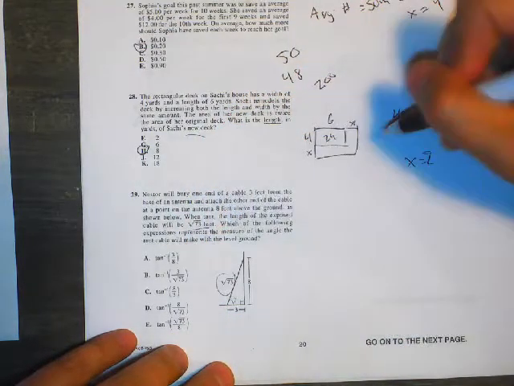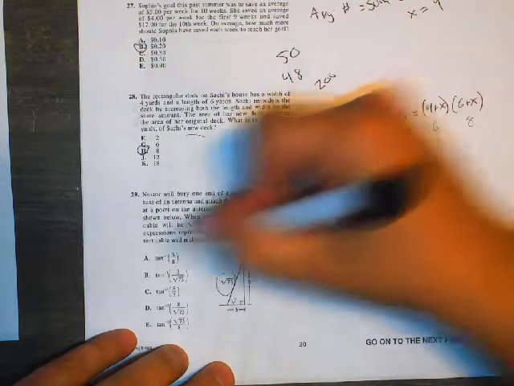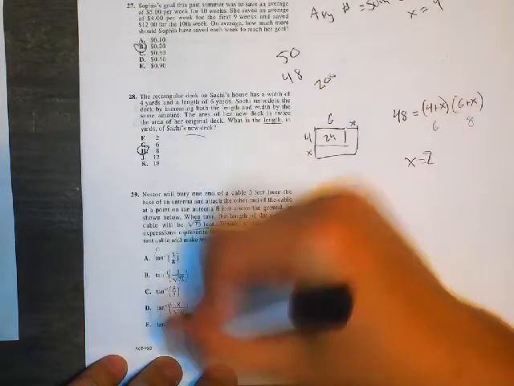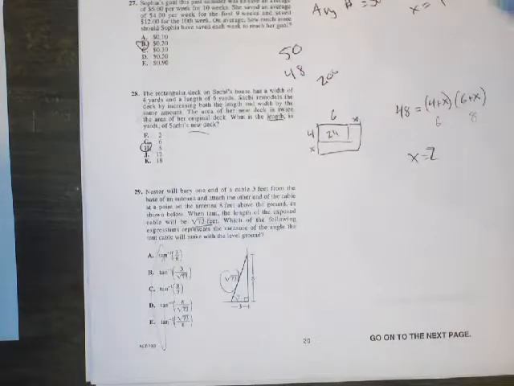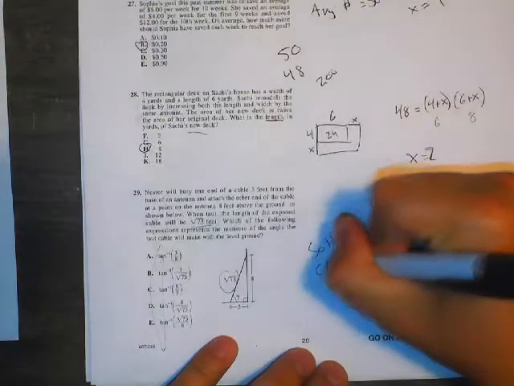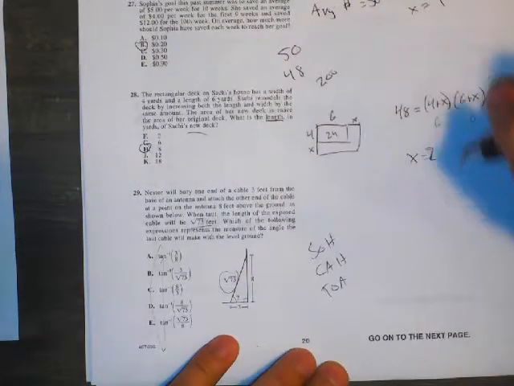Nestor will bury one end of the cable 3 feet from the base of the antenna and attach the other end of the cable at a point 8 feet above the ground, shown below. When taut, the length of the exposed cable will be that. Which of the following expressions represents the measure of the angle the taut cable makes with level ground?